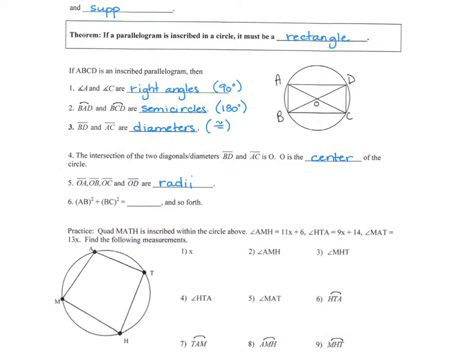And if two of the sides of the parallelogram, which must be a rectangle if it's inscribed in a circle, create a right angle, which creates a right triangle with one of the diameters, then the Pythagorean theorem would hold true, and AB squared plus BC squared would equal AC squared. So let's try one more problem.